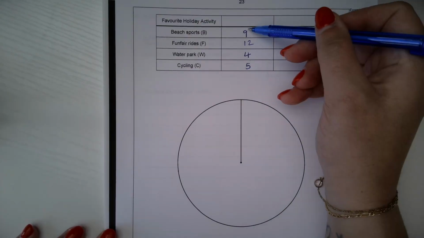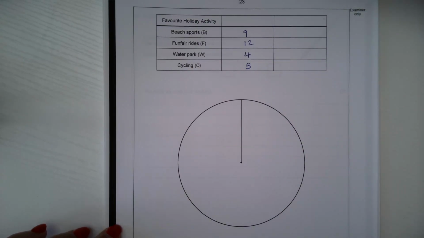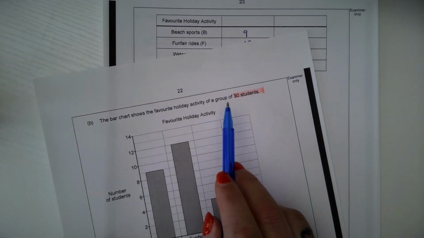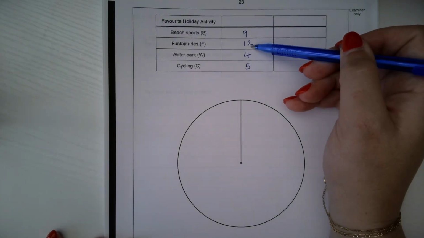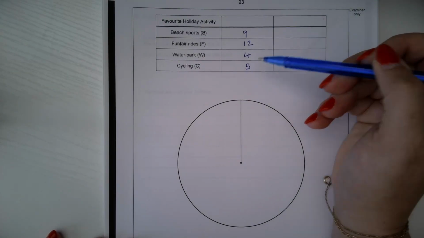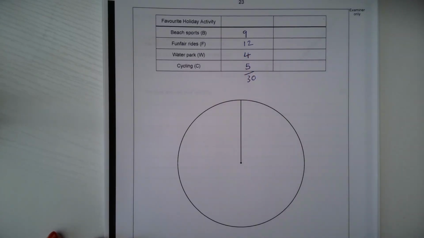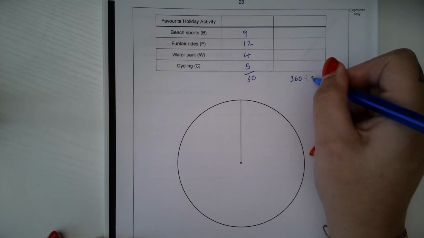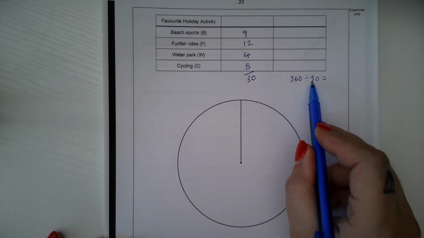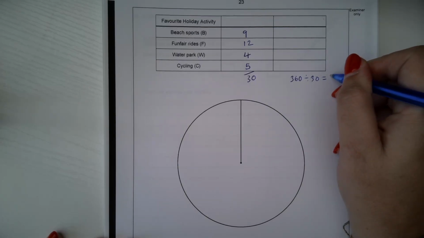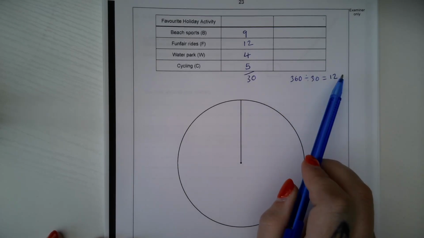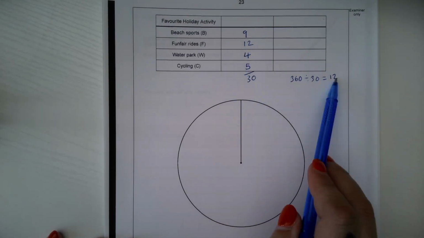So we need to find out this total here. Now it did tell us at the start of the question that we were working with 30 students. So let's just check. 9 plus 12 is 21, plus 4 is 25, plus 5 is 30. So the total is 30. Now angles in a full circle is 360. So we're going to do 360 divided by 30. Well, let's do 36 divided by 3, shall we, to start off with? So 36 divided by 3 is 12. So each one of these people is worth 12 degrees.